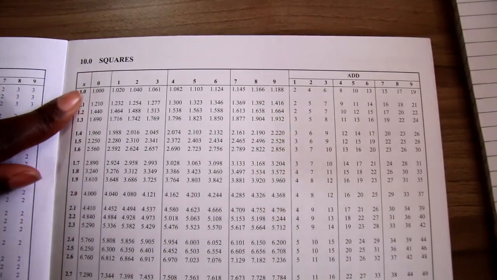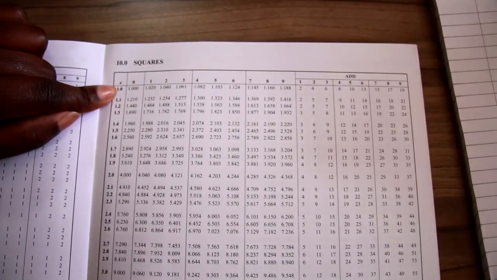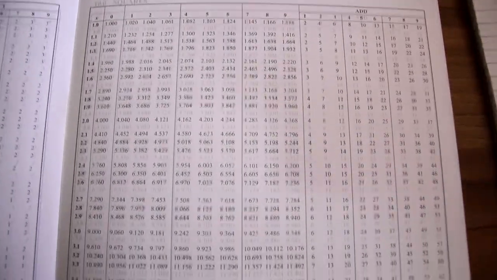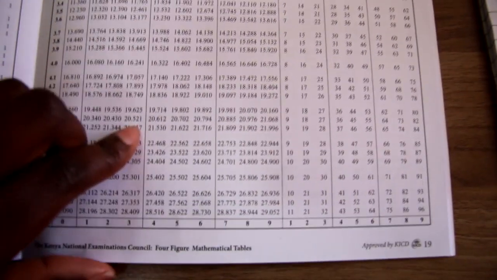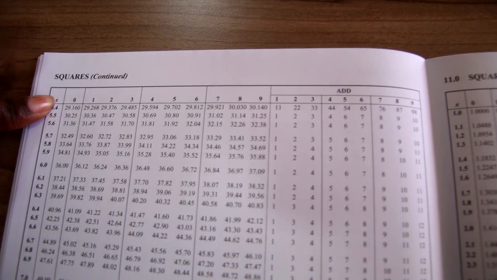We have squares of numbers running from 1 all the way to 5.3 plus other decimals. Then we have another page of square tables running from 5.4 all the way to 9.9 and other decimal numbers.